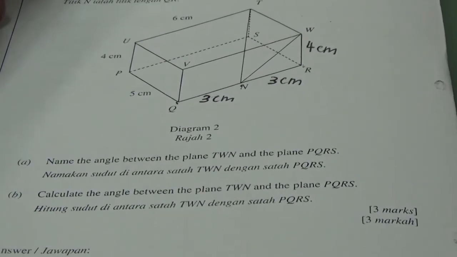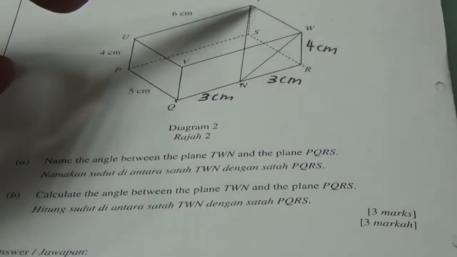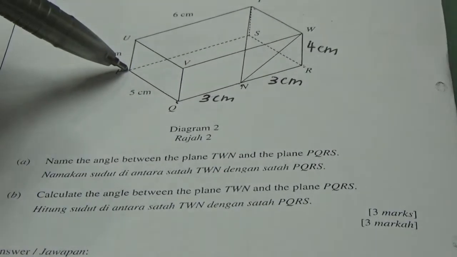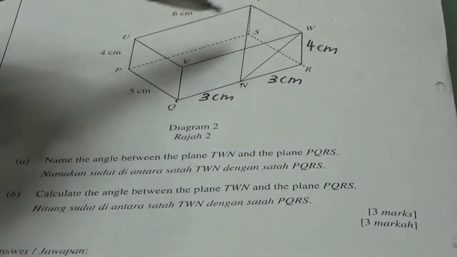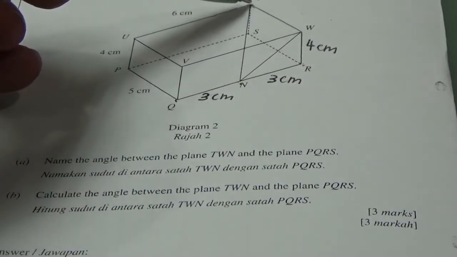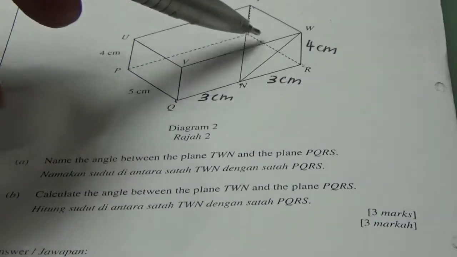Name the angle between the plane TWN, the triangle TWN, and the plane PQRS, the rectangle PQRS. So this is TWN and PQRS.